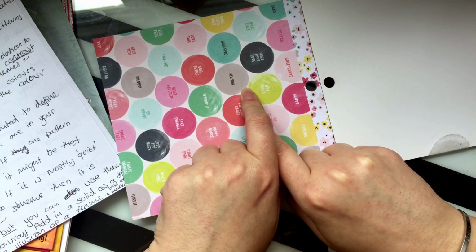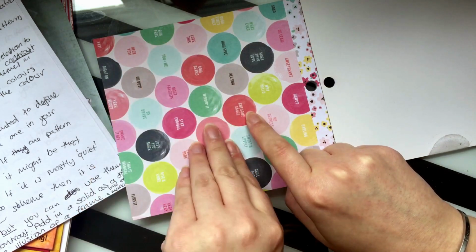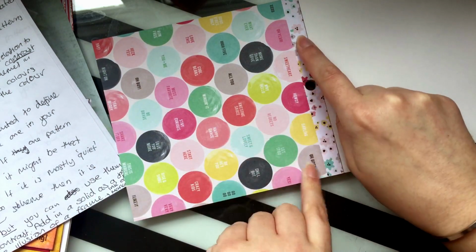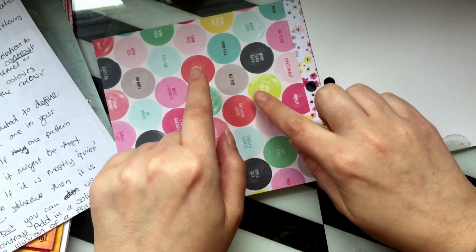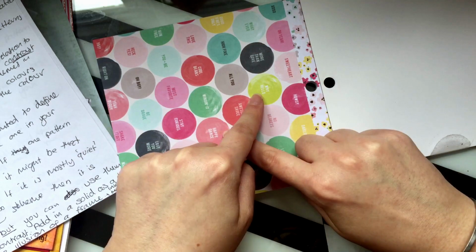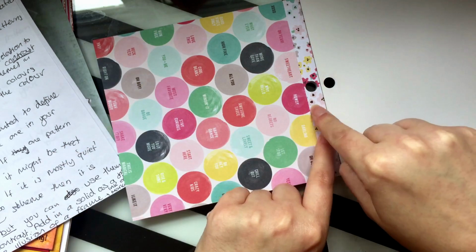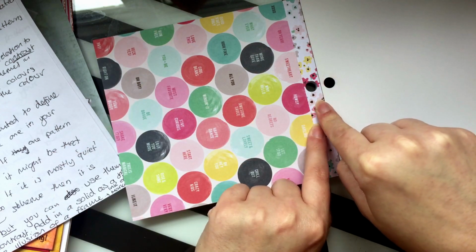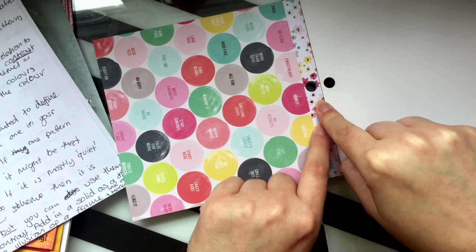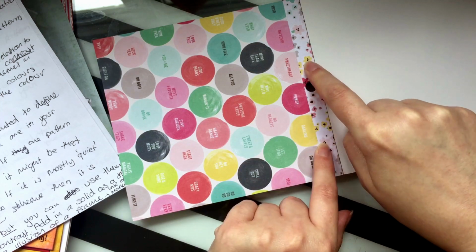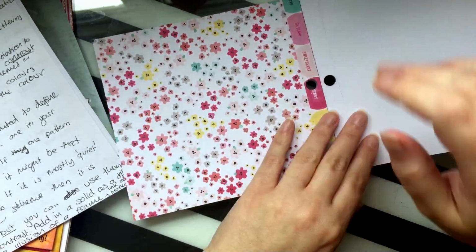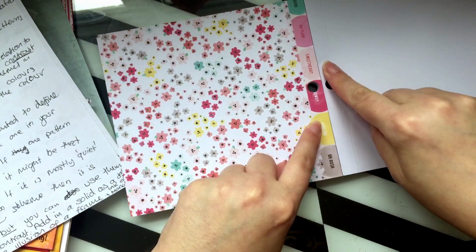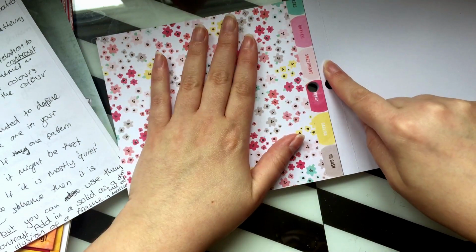But then if I only had a small amount of this and a large amount of this one, then this one might be the busiest pattern. So it depends on the scale. So this is a large scale and this is probably a medium to small scale. But if I mix up the amounts I use, so if I use the most of this one and a small amount of this one, like in this example, then this would be my main pattern.